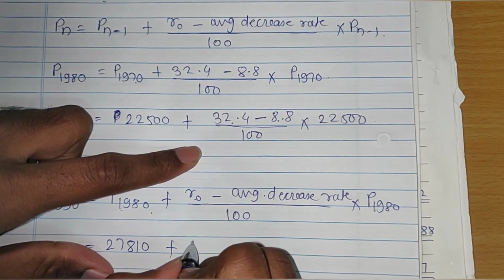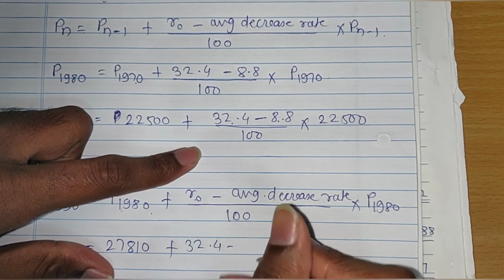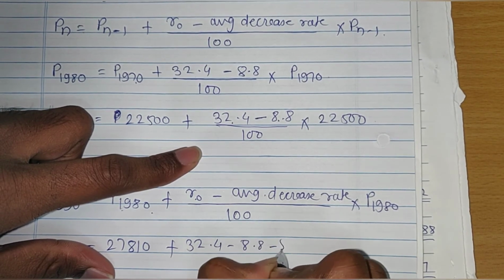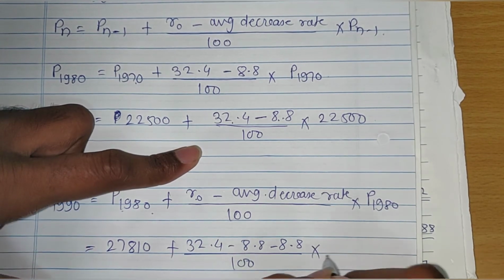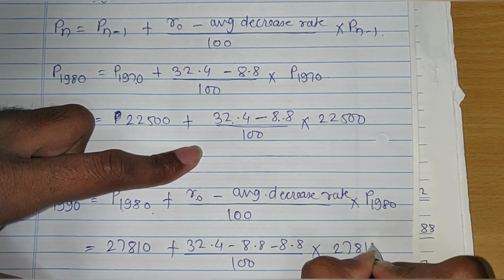Therefore I will write directly here 32.4 minus 8.8 minus 8.8 divided by 100 into 27,810.